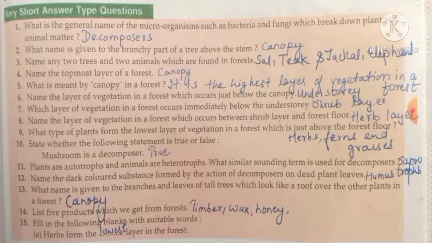Okay. Then 12th, name the dark colored substance formed by the action of decomposers on dead plant leaves. Answer is humus. 13. What name is given to the branches and leaves of tall trees which look like a roof over the other plants in a forest? Answer is canopy. Then 14th, list 5 products which we get from forest. So you can write timber, wax, honey, fruits, then medicines.